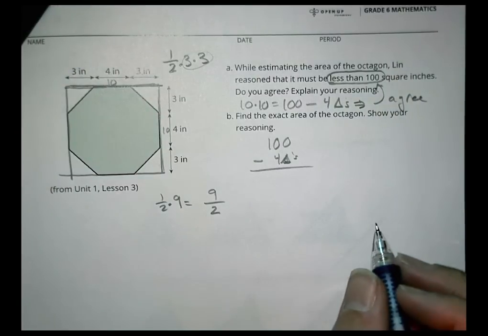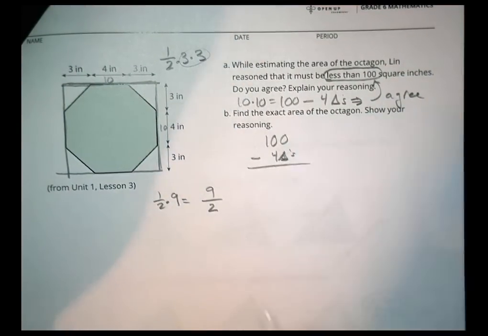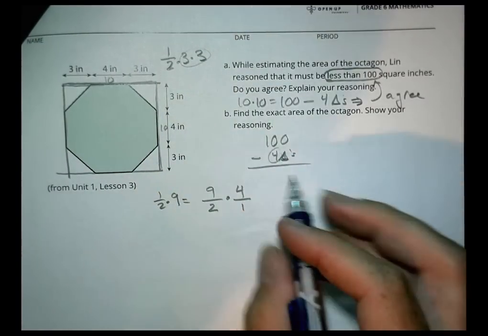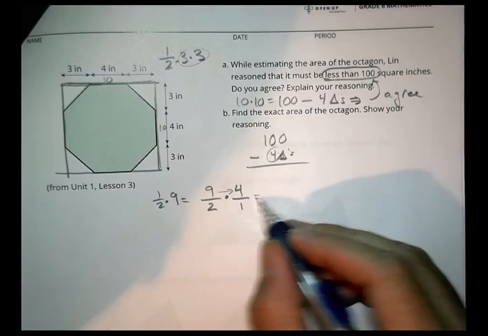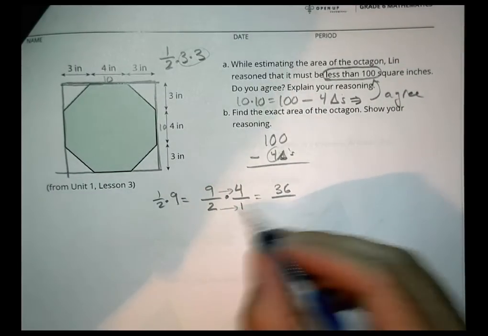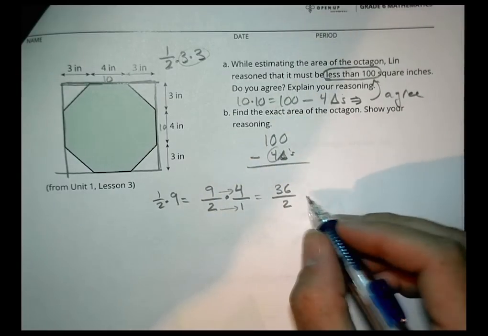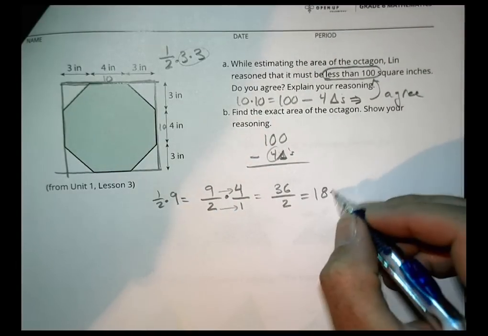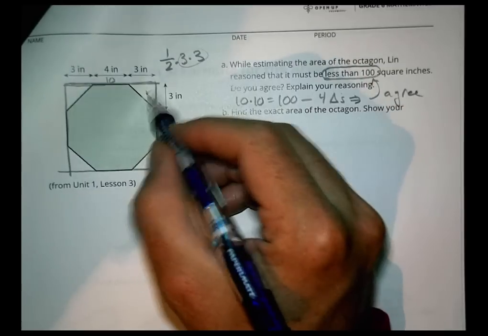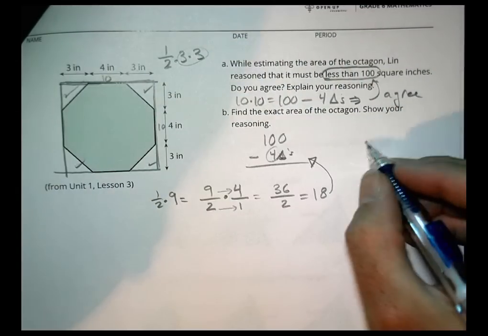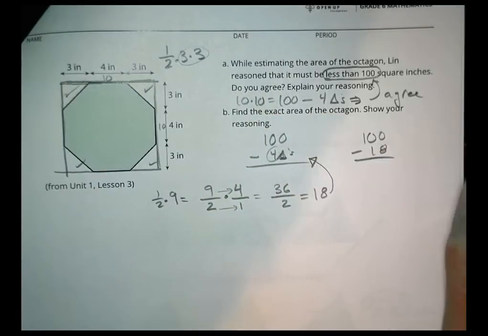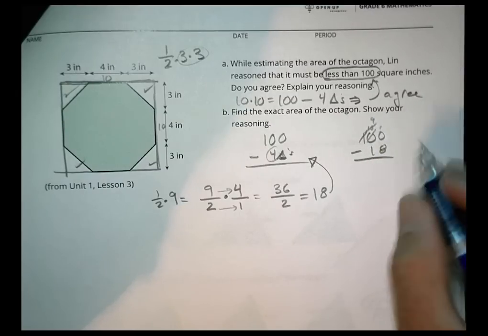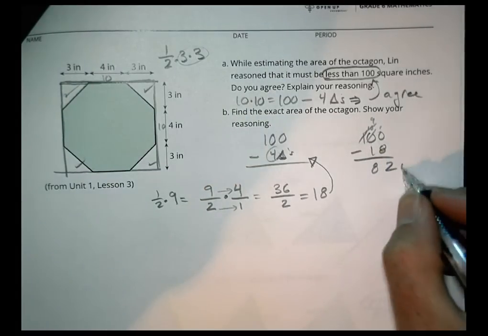And that's not a very pretty number to look at, but again, I'm not done yet. How many of these do I have? I have 4 of them. So let's multiply this by 4. Alright, so 9 times 4 is 36, and 2 times 1 is 2, and 36 divided by 2 is 18. Alright, so now 18 is what? The area of these 4 triangles. 1, 2, 3, and 4. So if we do 100 minus 18, that will give us the area of the octagon, which would be 82 inches squared.